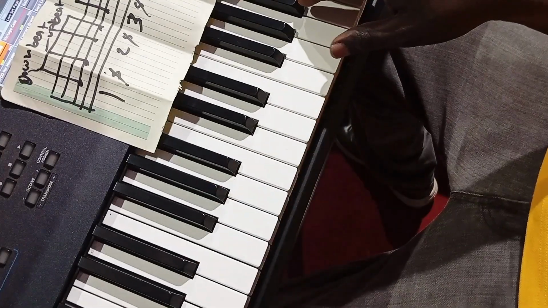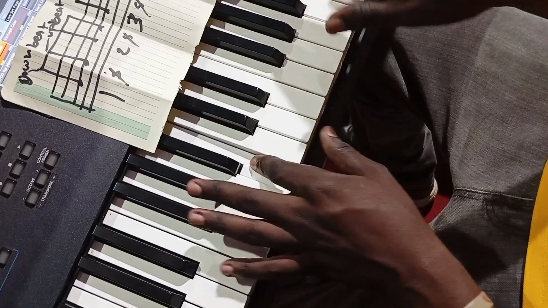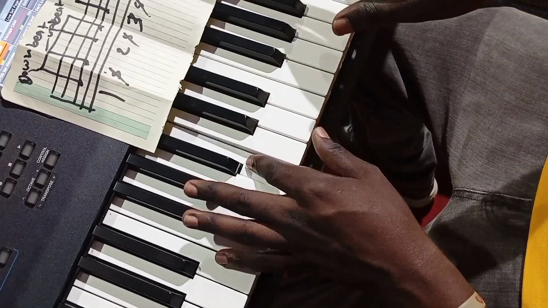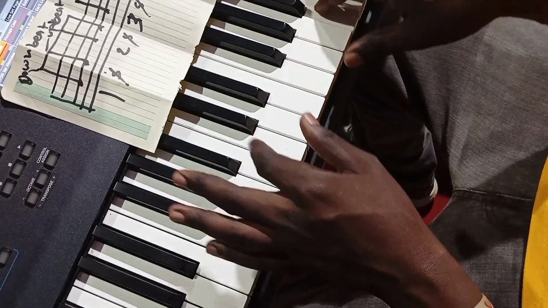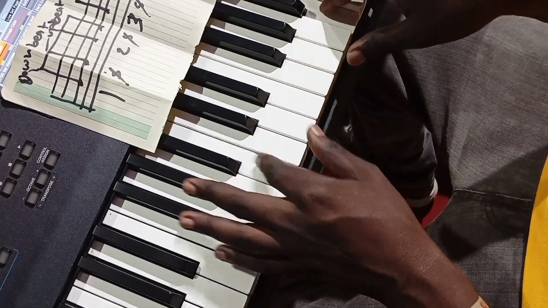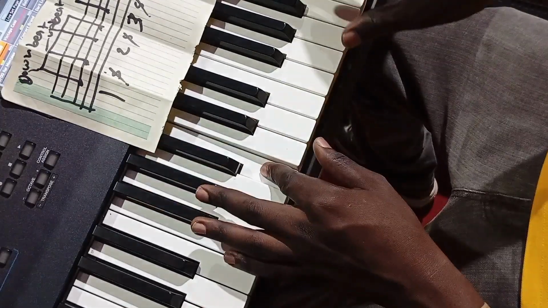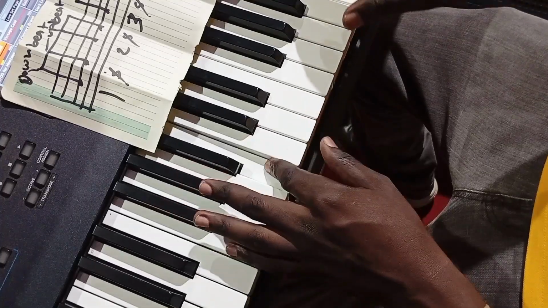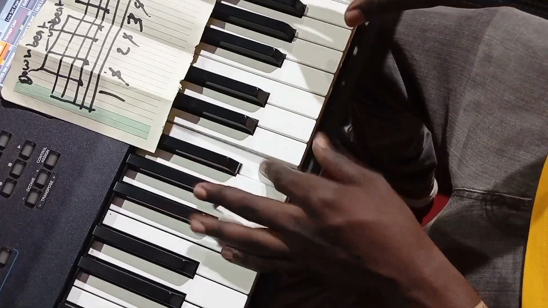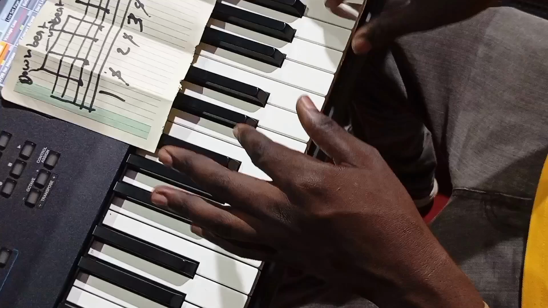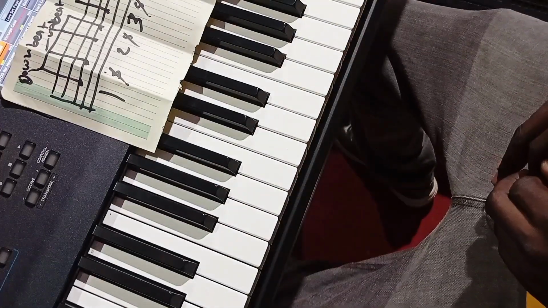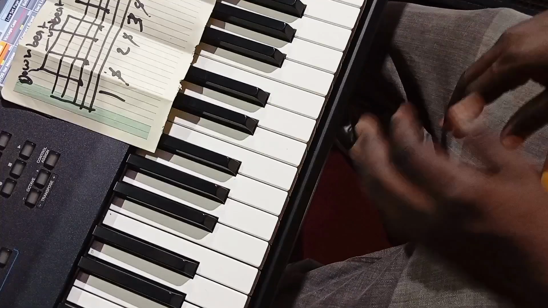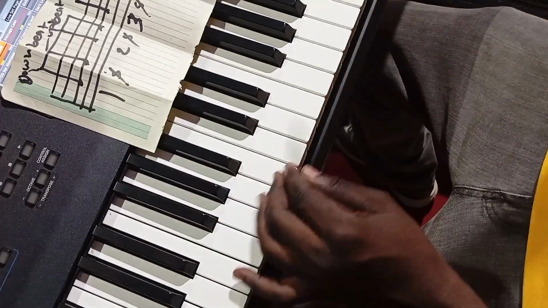So it will be like this: 1 and 2 and 3 and 4 and. I think you can see that the downbeat is stronger, the upbeat is weaker.